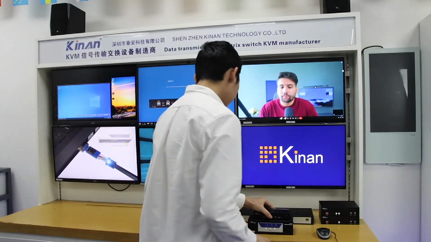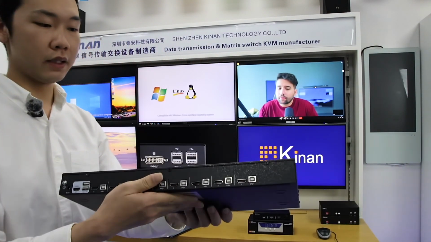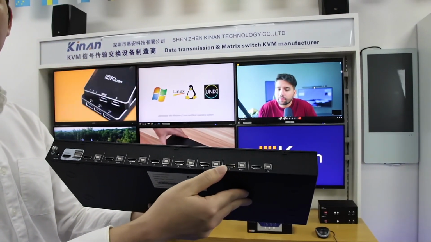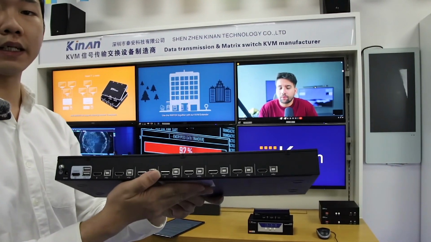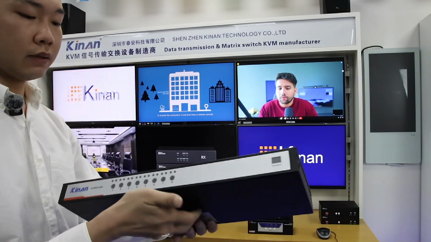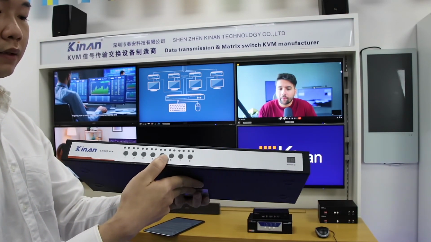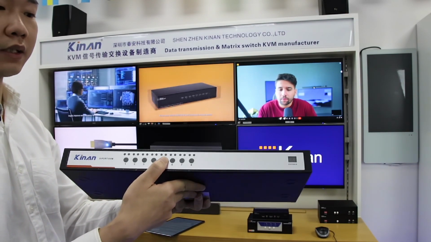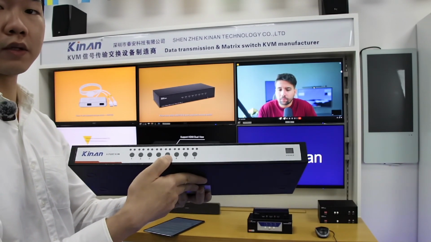Take this one for example. This one has 8 connecting ports on the rear panel. So that means if you have this KVM switch, you can connect up to 8 computers at the same time. And you can press the switch button here. And now you can easily switch between the computers you have connected to it. Each button indicates each port on the rear panel.